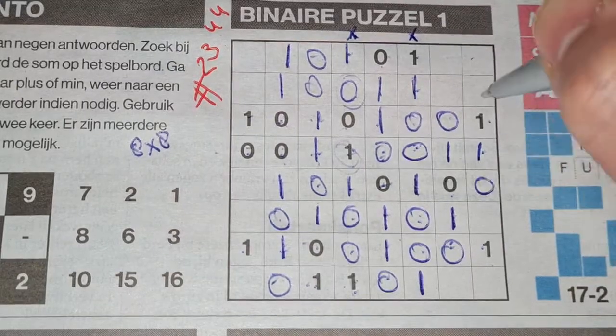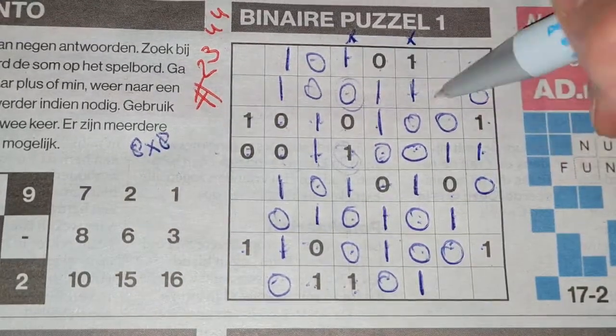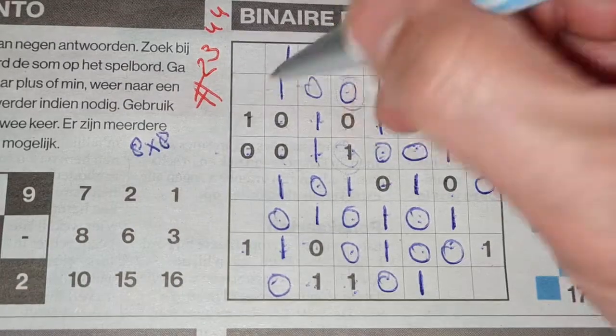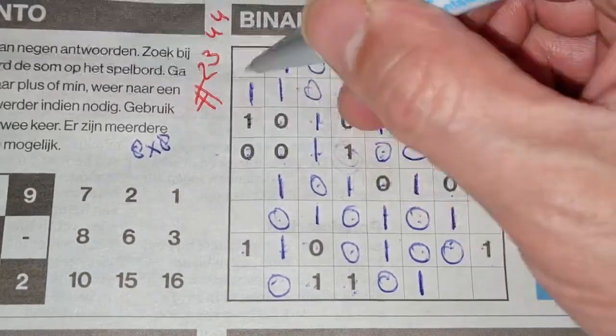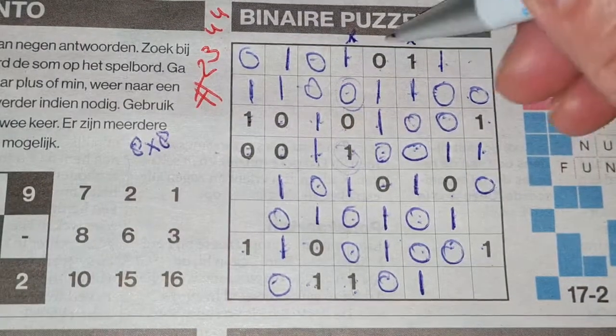Double 1 here an O, there an O. Double 1 here no, there no. 4 O's, so the rest are 1's. Double 1 here no, there no. Double O, here one, there one. Double 1 here no, there no.